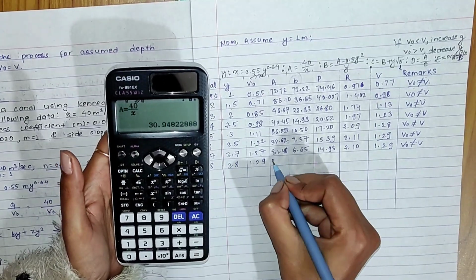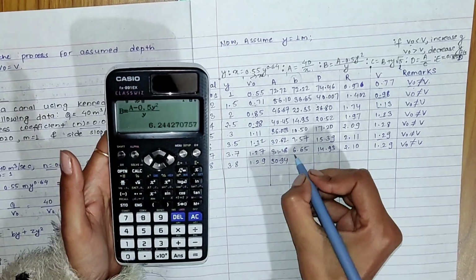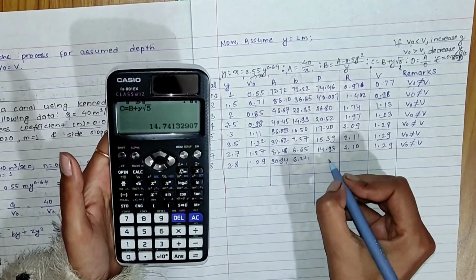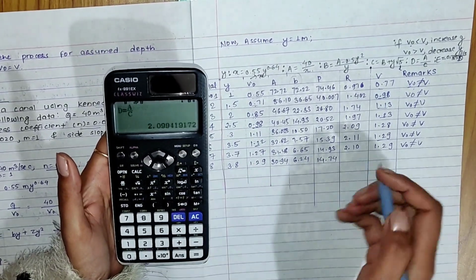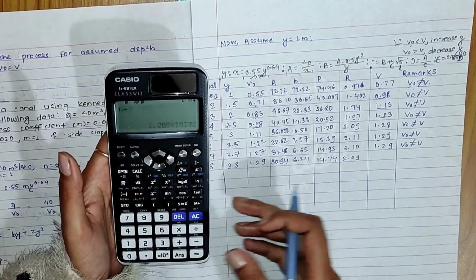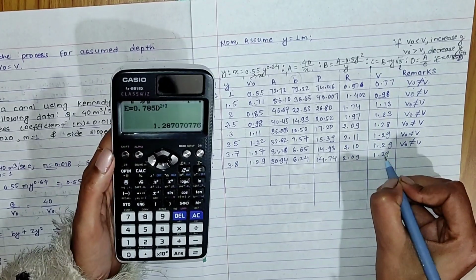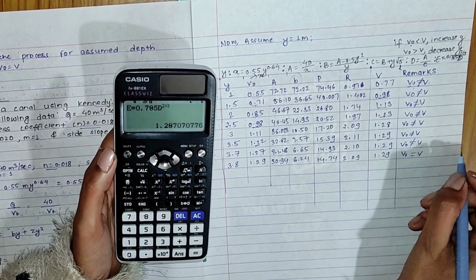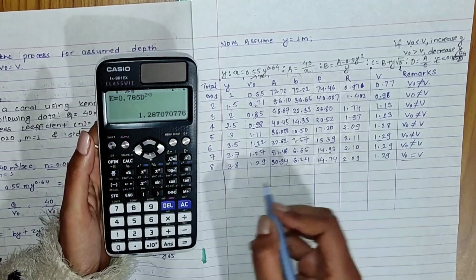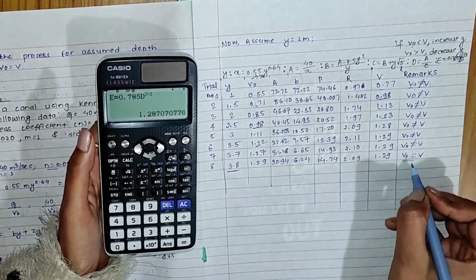So for 3.8, we get 1.29, 30.94, 6.24, 14.74, 2.09, 1.2. The v naught is equal to v. So we get the value of y as 3.8 meters. So this will be the answer.